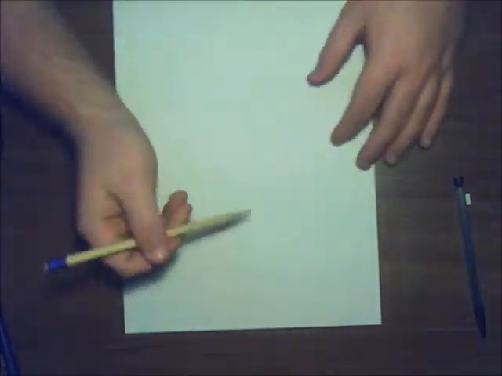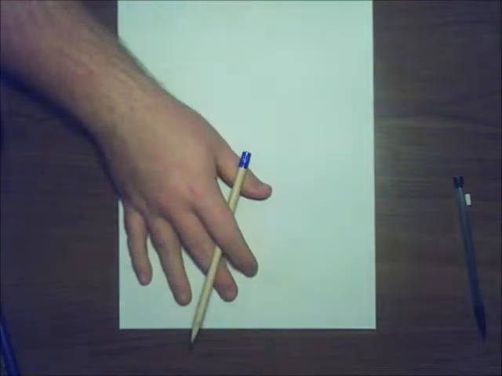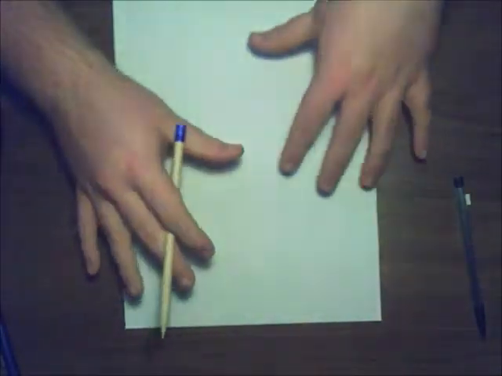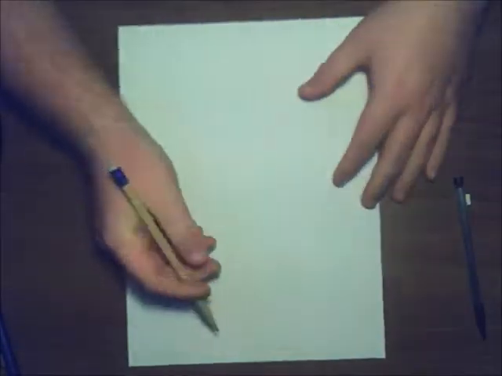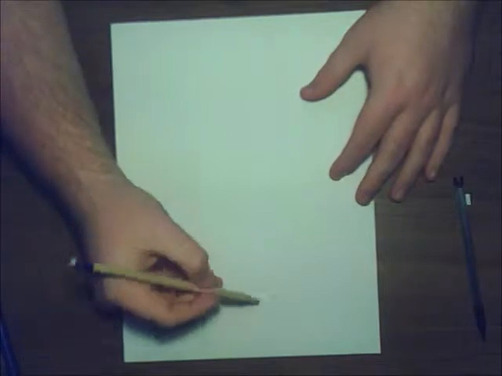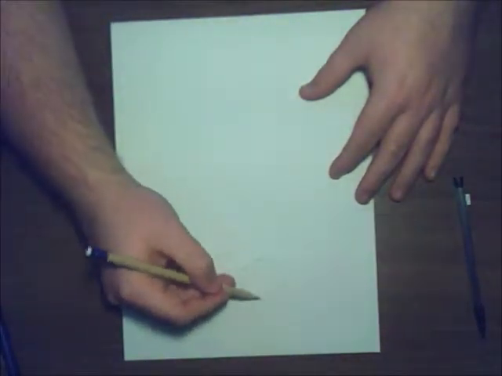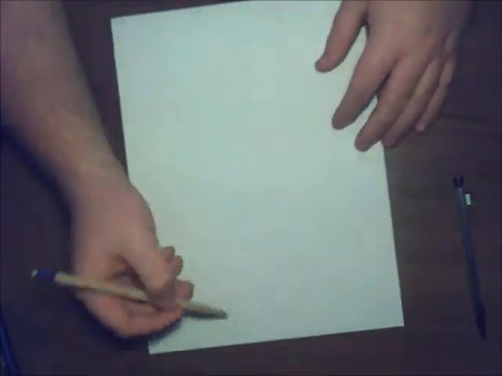So when I start off, I usually always start off with the head, because I know that's where I beam everything off of, even into a pose. So I am going to do a little bit of a pose here, so it's not all stick figure. So let's just get right into it. I'm going to draw a circle for the head, and I'm going to have him looking away. I do move the paper, so be warned.